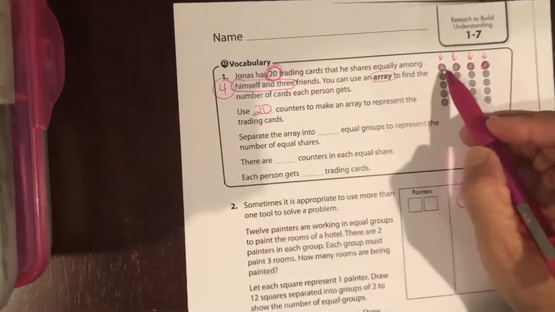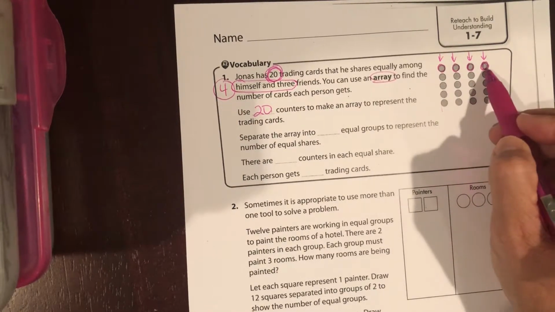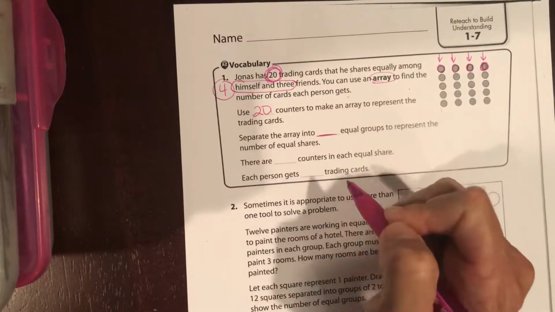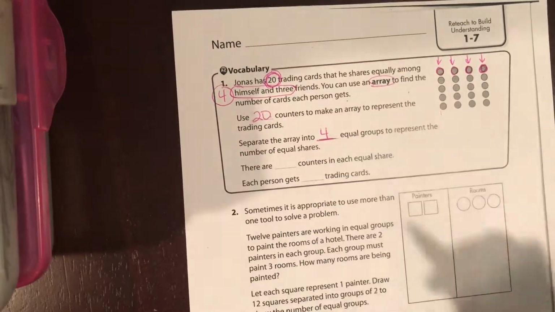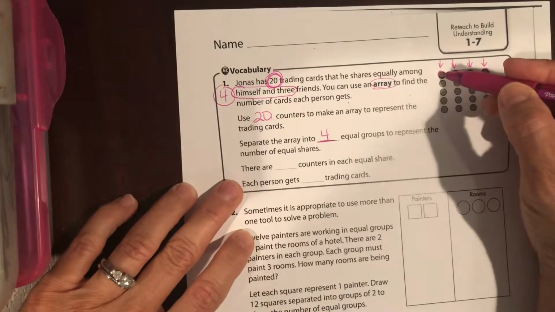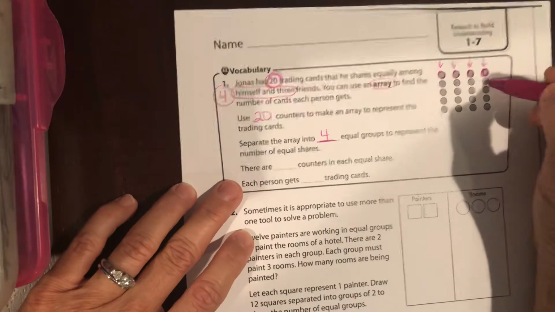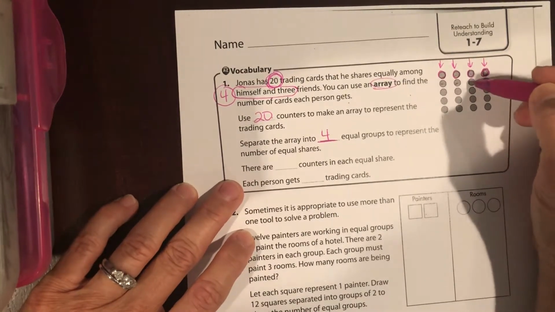And how many equal groups are we going to divide our counters into? We got Jonas and 3 friends, so that should be 4 groups total. Okay, 4 equal groups. So how many did they each get? They went like 1, 2, 3, 4, 5, 6, 7, 8. It's like 1 for me, 1 for you, 1 for you, 1 for you.